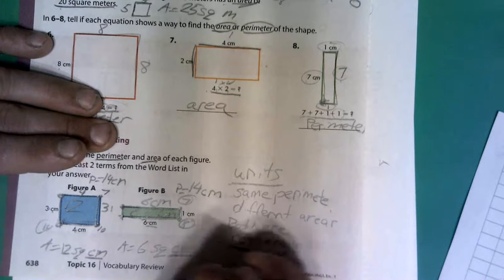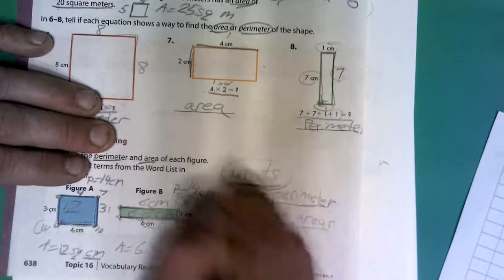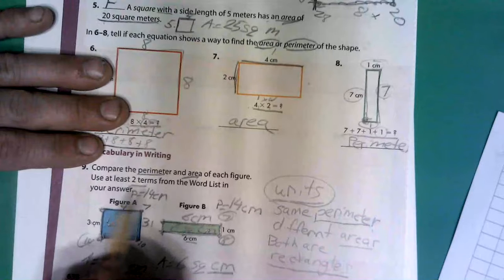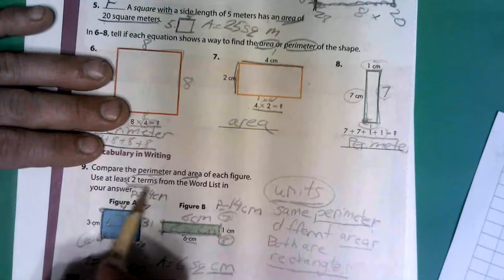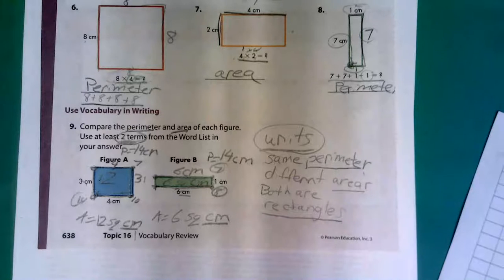And look at this. We already used 1 term, 2 terms, 3 terms, 4 terms. We used 4, and all they were asking for was 2 terms. And so remember, you can compare, contrast, use those vocabulary terms.